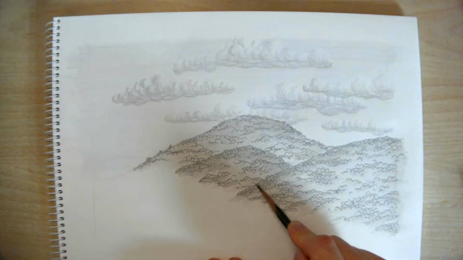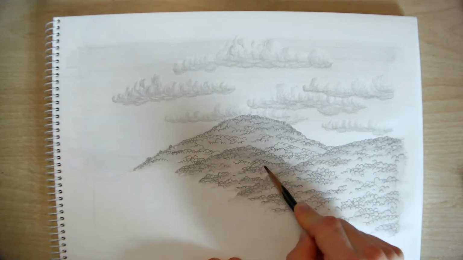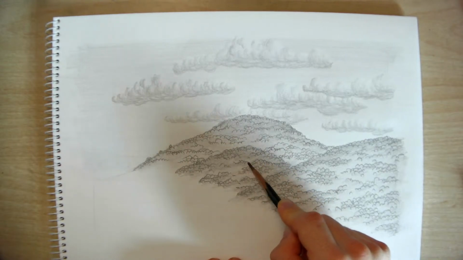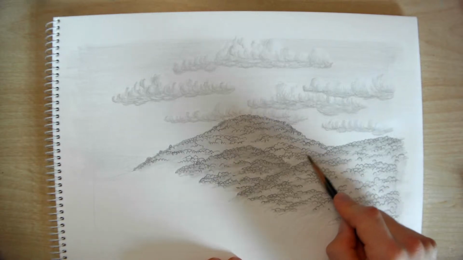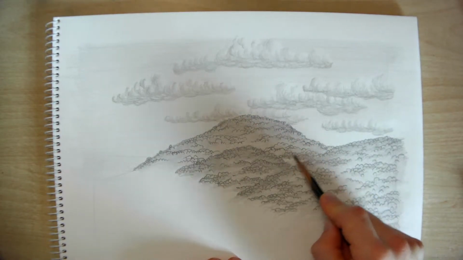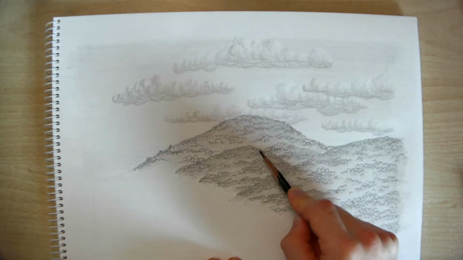I'm making very, very crude lines right here, and you see that it fills up those areas just fine. It doesn't look like those are bad lines, or I don't know what I should call them.